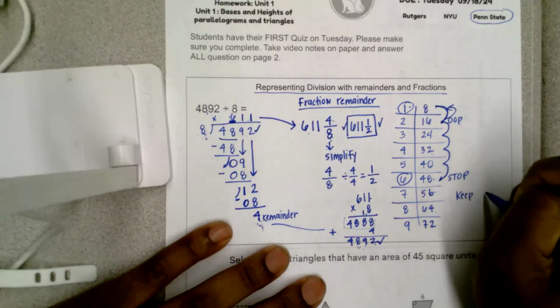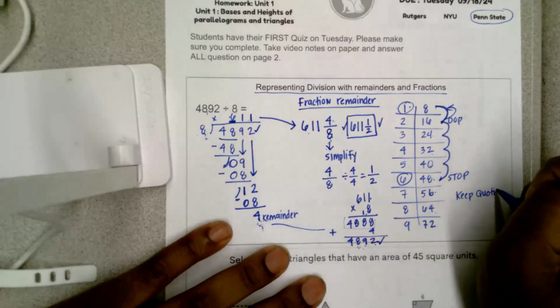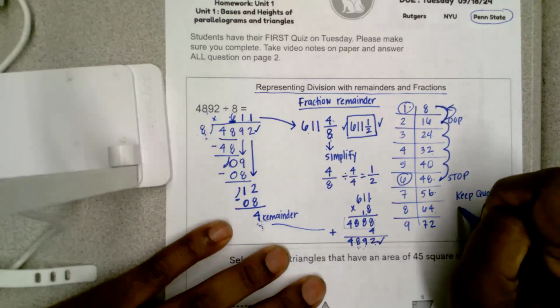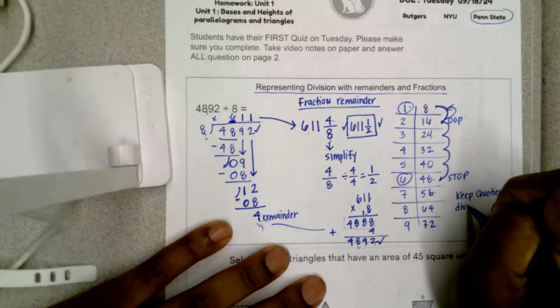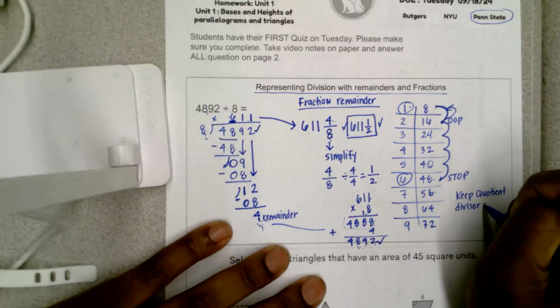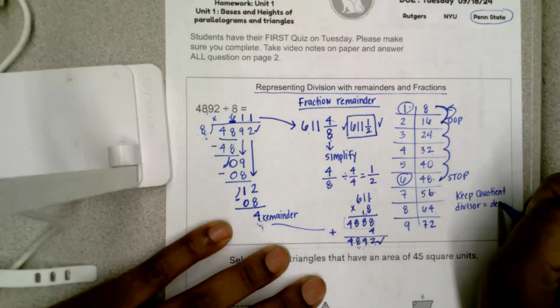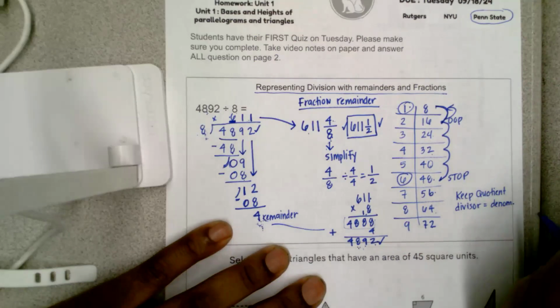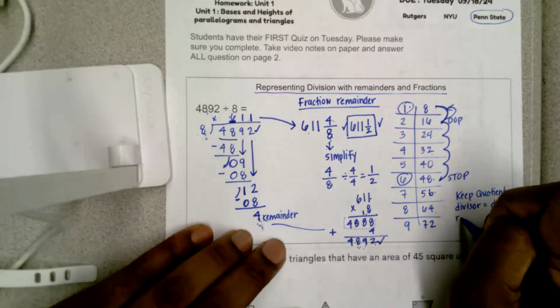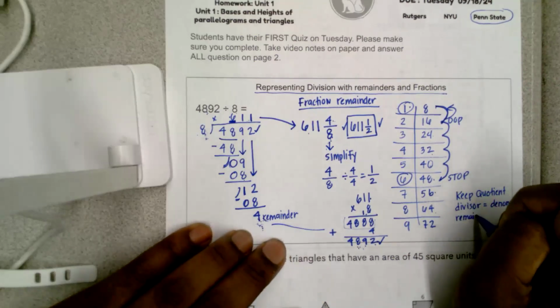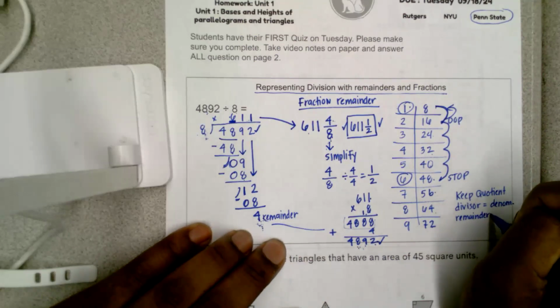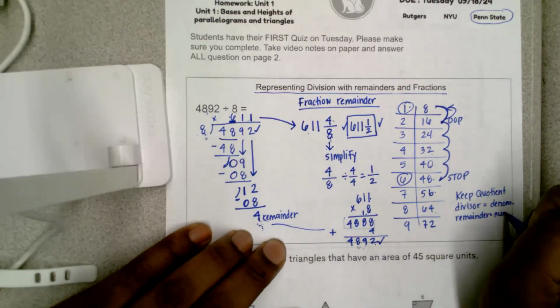Keep quotient, divisor becomes denominator, and remainder becomes numerator.